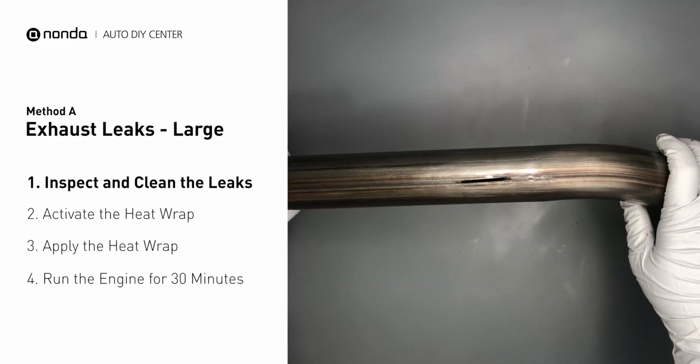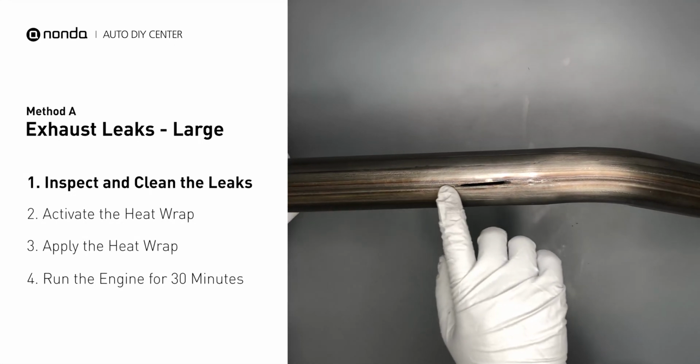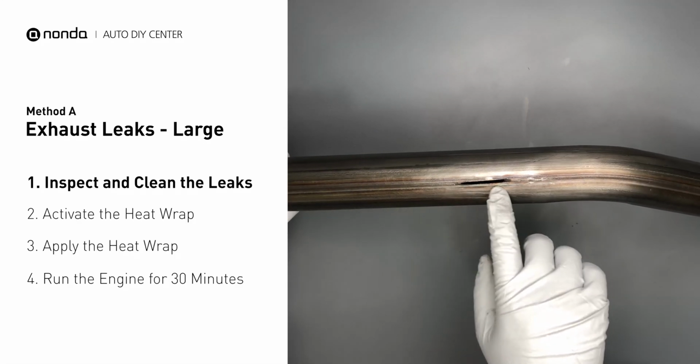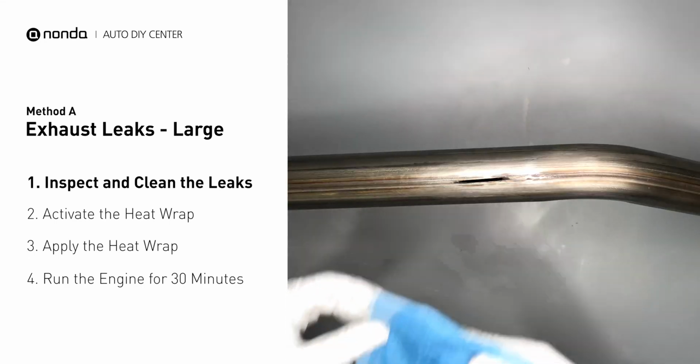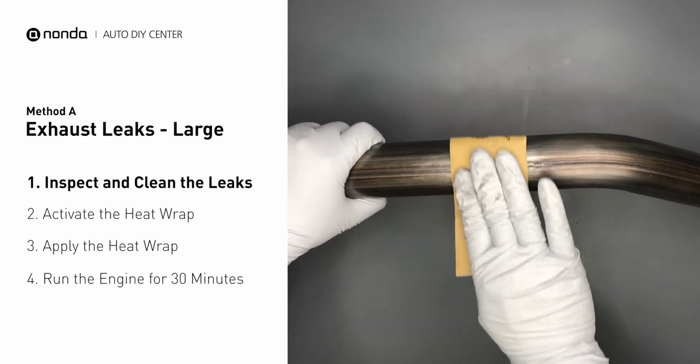Exhaust pipes are made out of rolled steel, and there is a welded seam on it. Like this one, the seam will often rot a large leak. First, get a sandpaper and a wet wipe to clean the leaking area for better application.